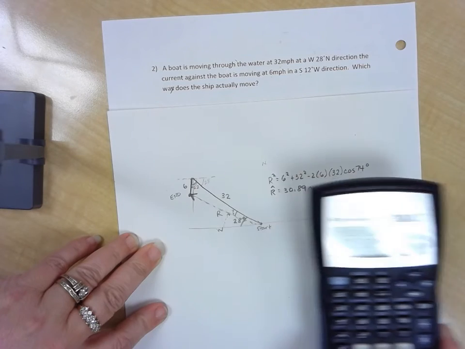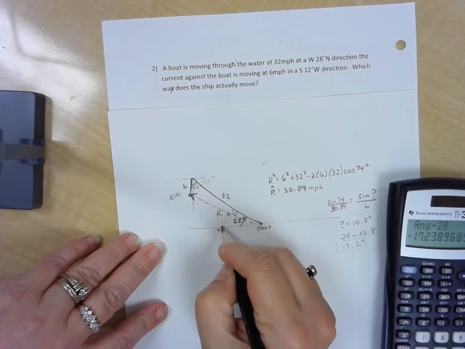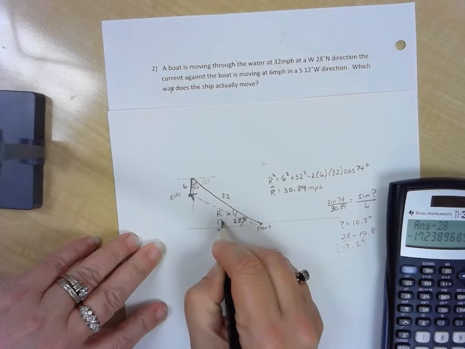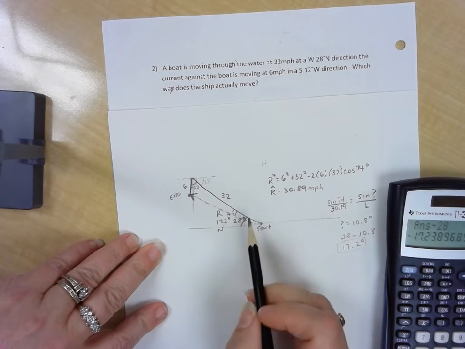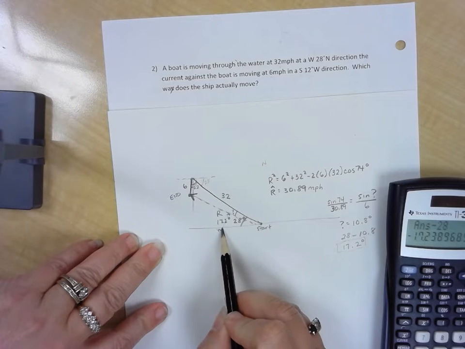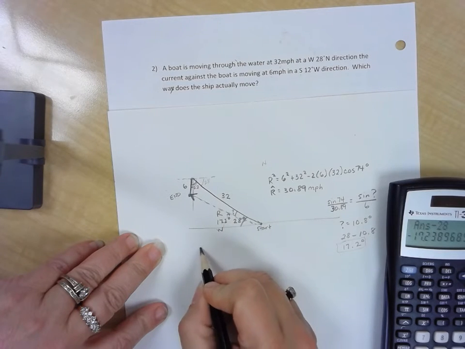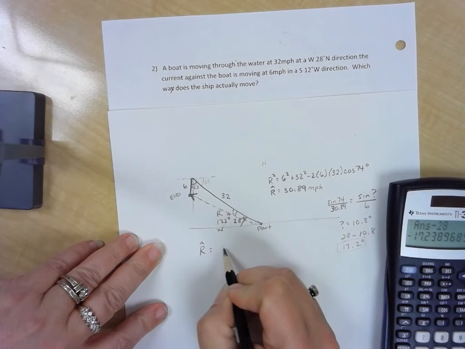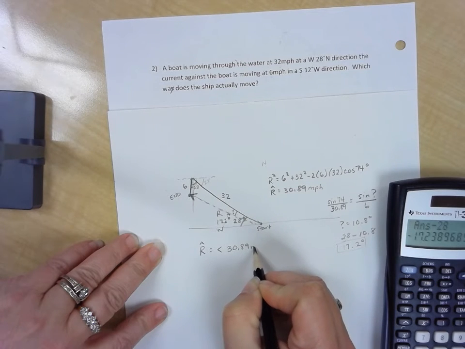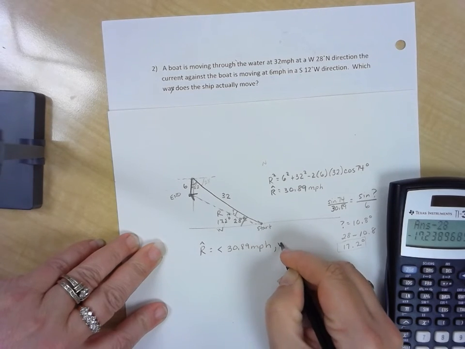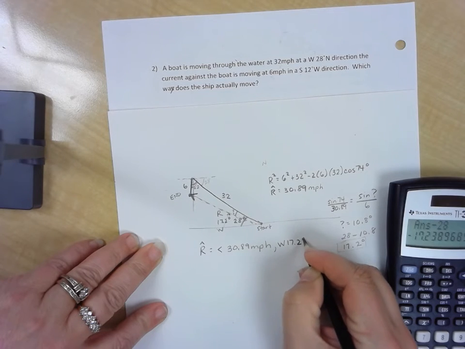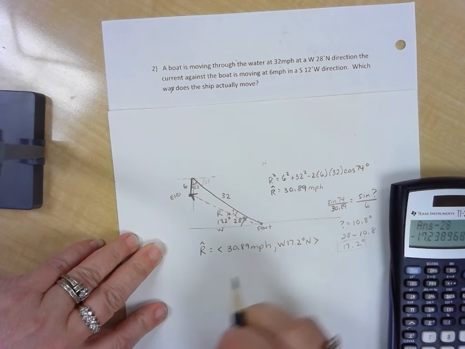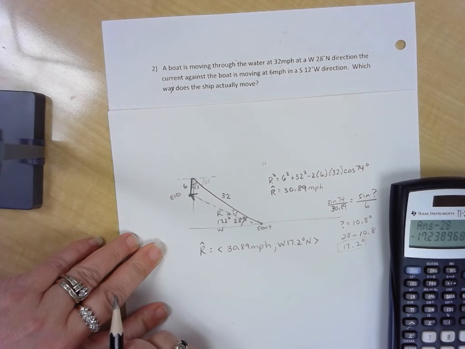Now I've just got to determine its direction. So the angle here is 17.2 degrees. Its direction is west, and then it went up towards the north. So the resultant was 30.89 miles per hour at a west 17.2 degree north direction. That's the result, that the boat actually moved because the current was forcing it in a little bit different direction.